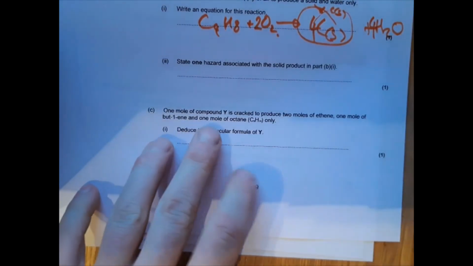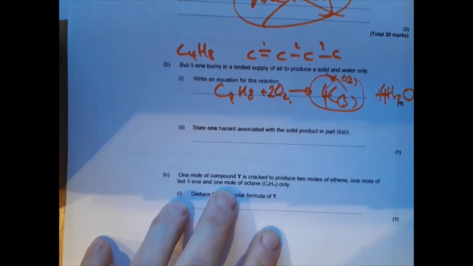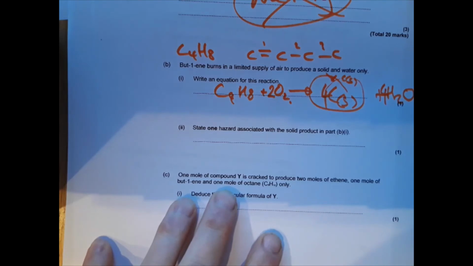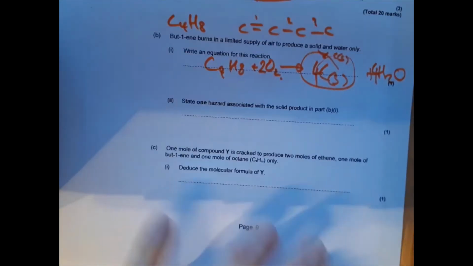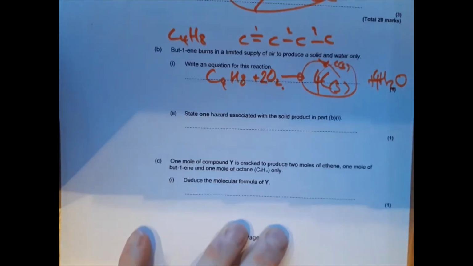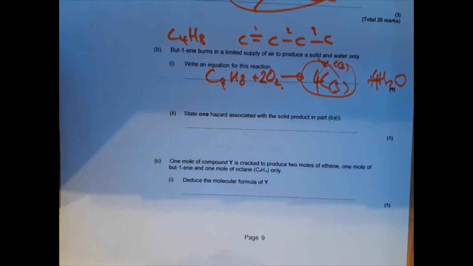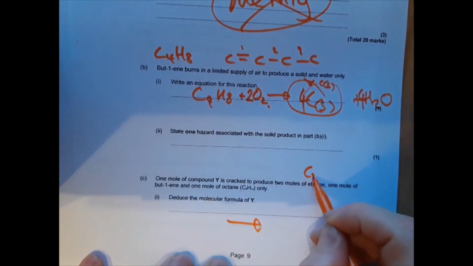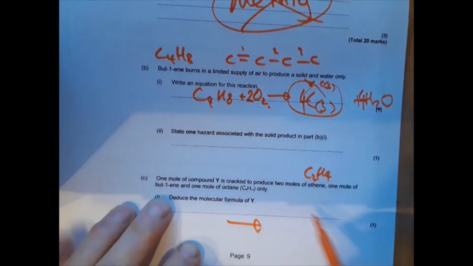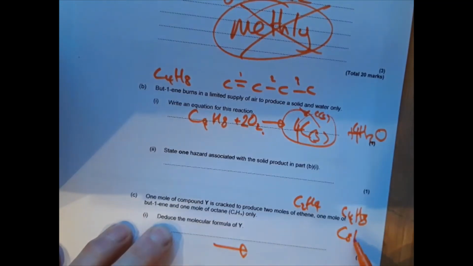Okay, 1 mole of compound Y. Where's compound Y? What's that one about? Don't know. Oh, I've got to read the rest of the question. That's not good exam technique, is it? To see compound Y and then panic. 1 mole of compound Y is cracked to produce 2 moles of ethene, C2H4, 1 mole of but-1-ene, which is C4H8, and 1 mole of octane, C8H18.